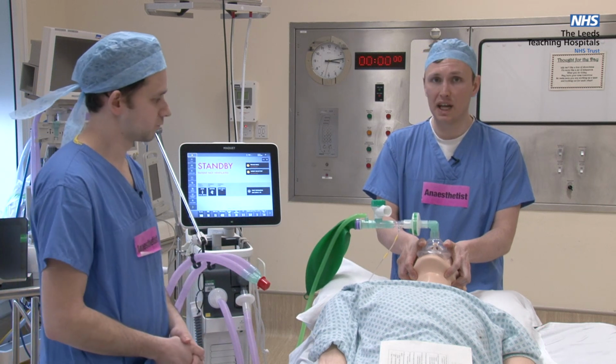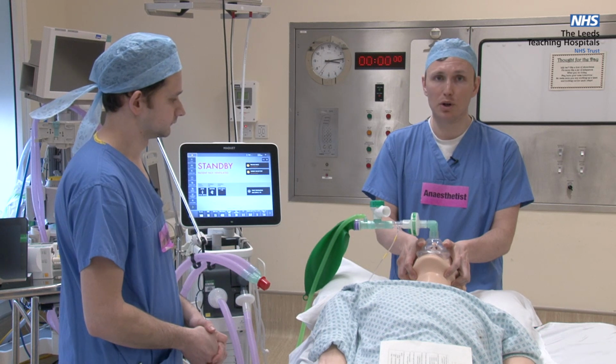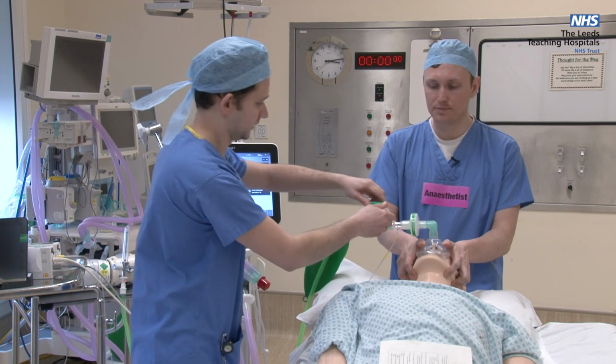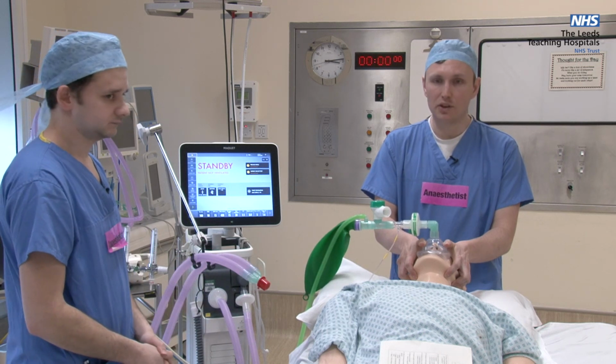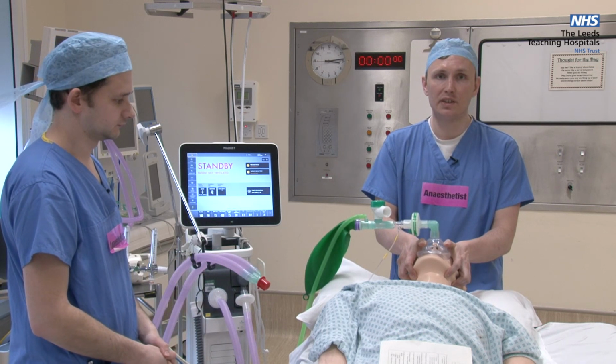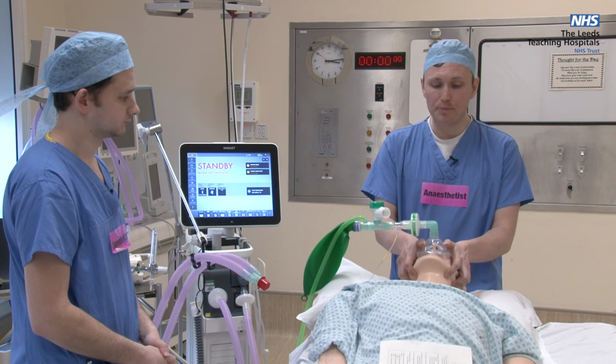And then screw down the APL valve to apply some CPAP to optimally pre-oxygenate the patient. So can you do that now? And valve is closed. Okay, thank you. So at that point, once the patient is pre-oxygenated appropriately, we'll then get Paul to give the drugs and I'll give him the instructions to do that.